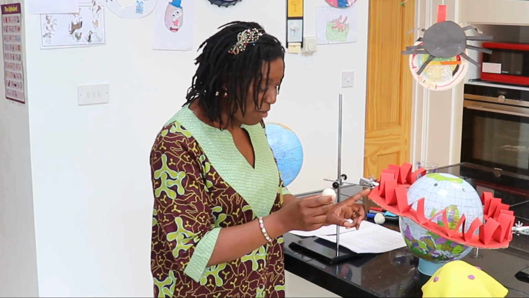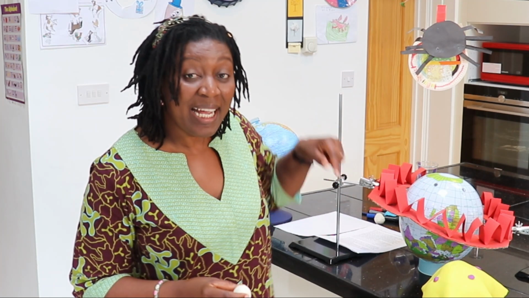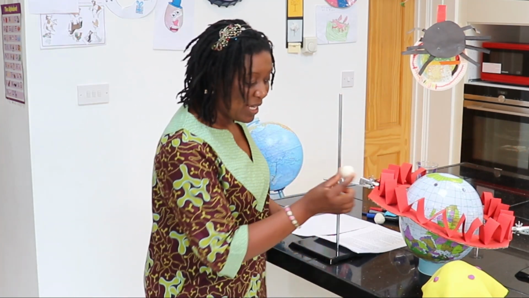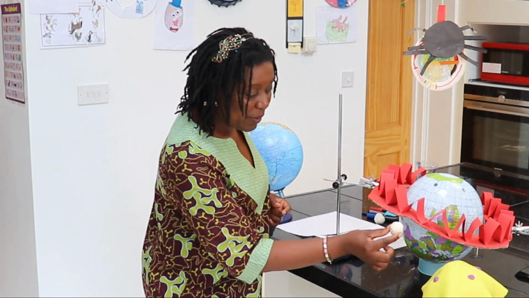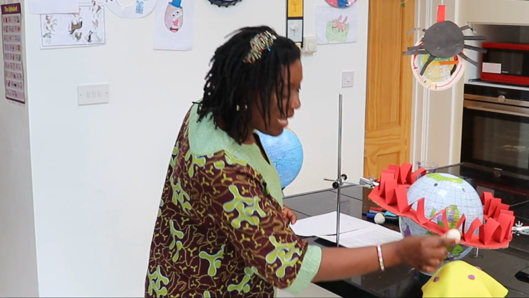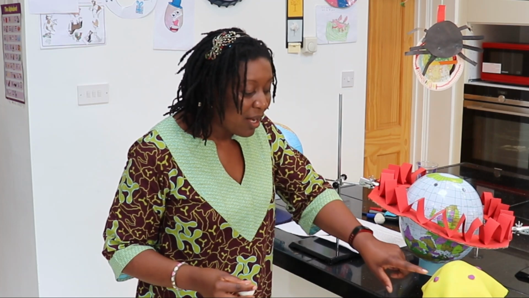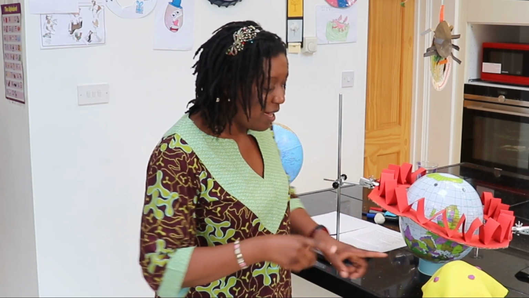Right, so this contraption, my red contraption, is actually the orbit of the moon around the earth. So the moon is going up and down and up and down because of this gas pocket in the second layer down of the earth.